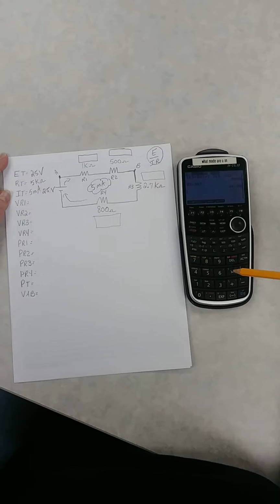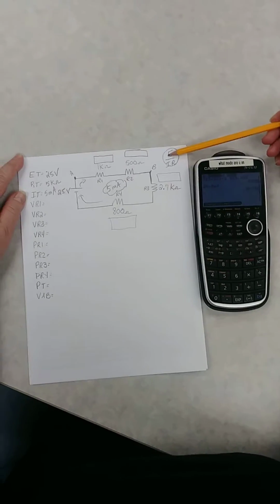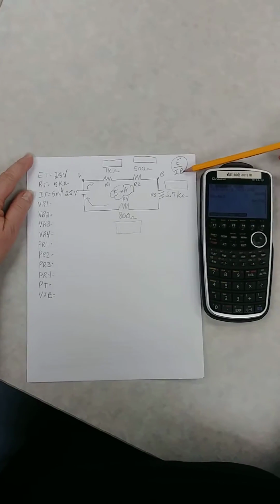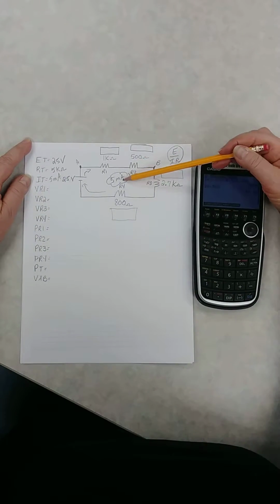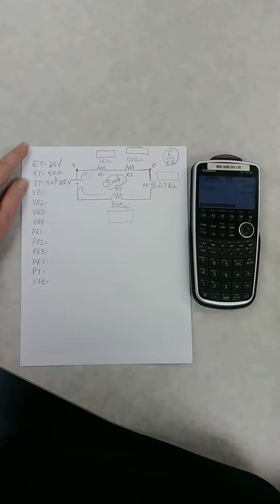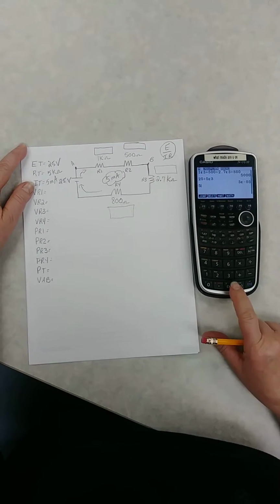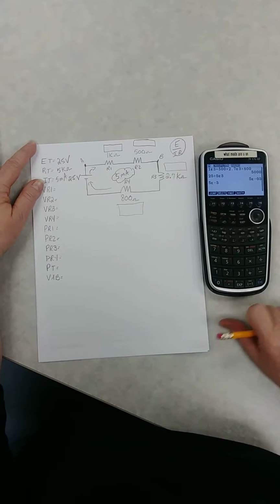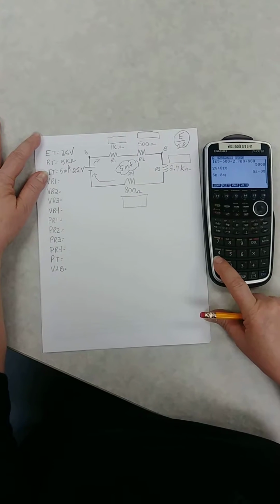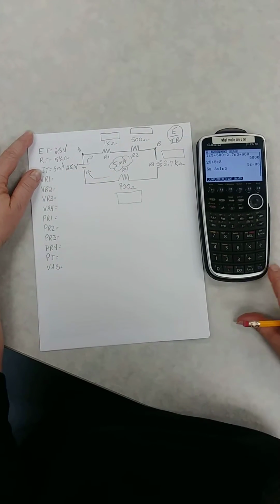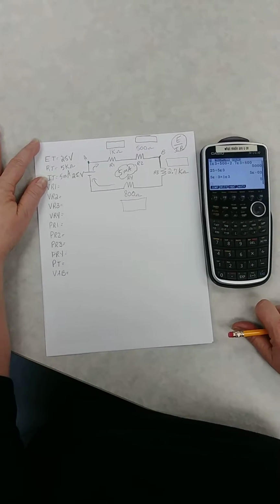Now we have to get voltages for each of those resistors. We cover E. I times R gives me E. So for each of these, we're going to do that. So 5 milliamps, exponent negative 3, times 1,000, which is 1K, equals 5 volts.